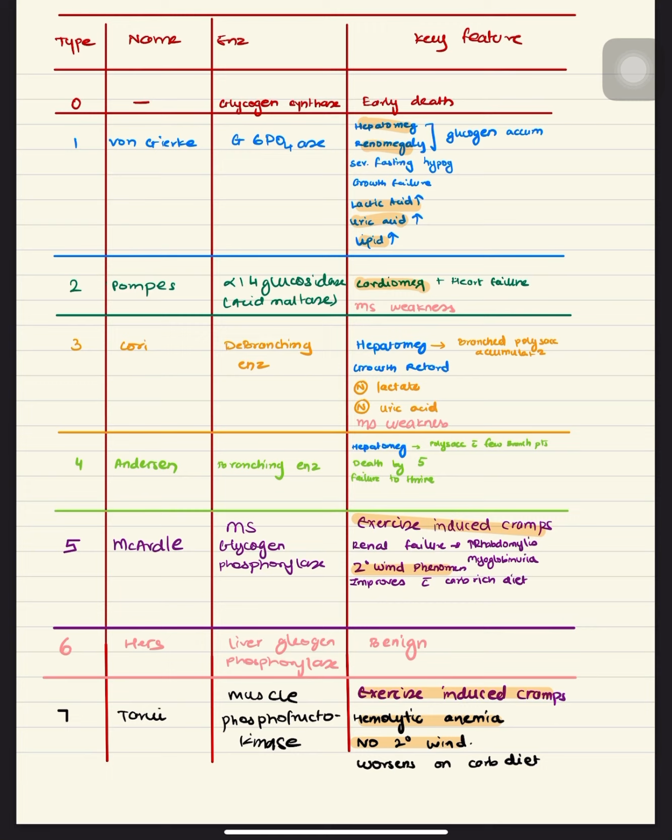Cori will be debranching enzyme, von Gierke will be glucose 6 phosphatase, and von Gierke will have increased lactic acid, increased uric acid, and increased lipid, which will not be seen in Cori. Fourth is Anderson. Anderson is not very well asked in terms of clinical features, but you should remember that type 4 is Anderson, and it is caused by branching enzyme. उसके features भी similar, hepatomegaly इसमें भी होता है, and what you will find is polysaccharide with some branched points. Not everything will be branched. Like in Cori you get all branched polysaccharides, but over here only some of them will be branched, some will remain unbranched.